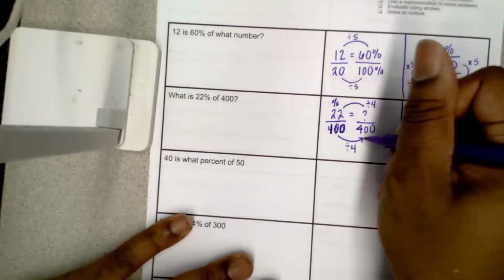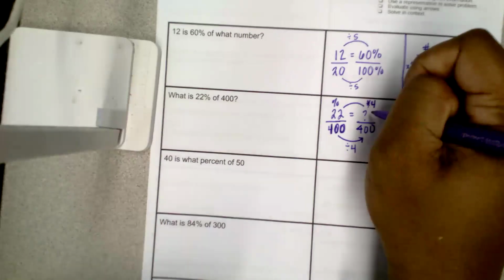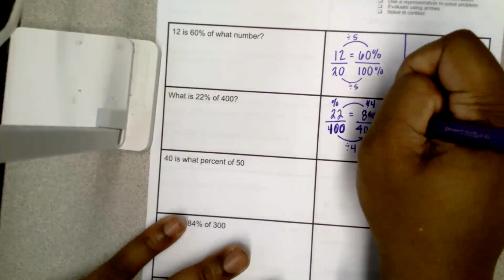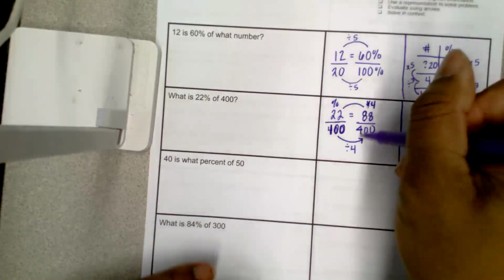To get from 100 to 400 is times 4. 22, 44, 66, 88. So 22% is 88 of 400.